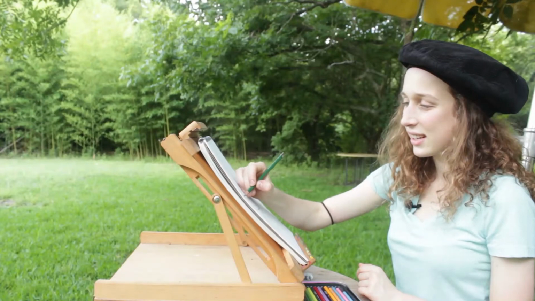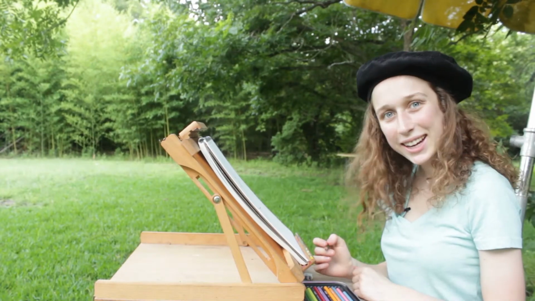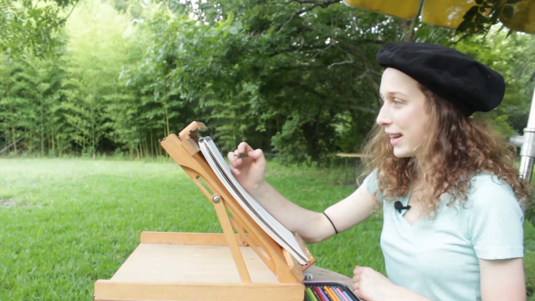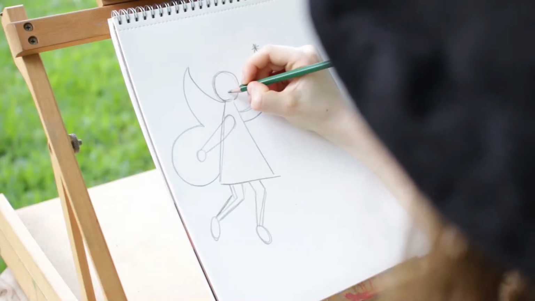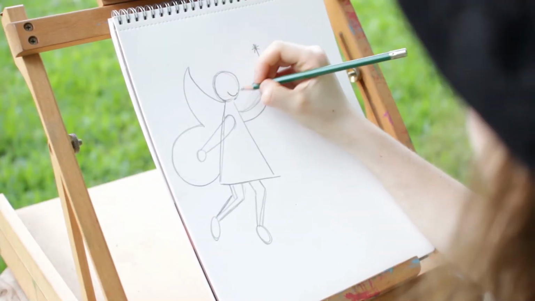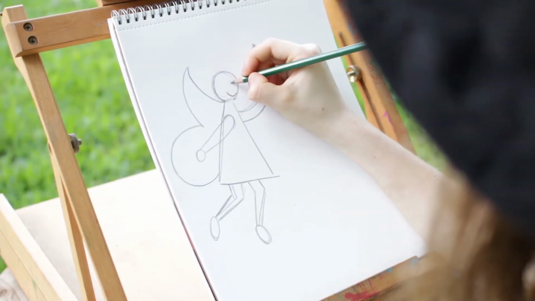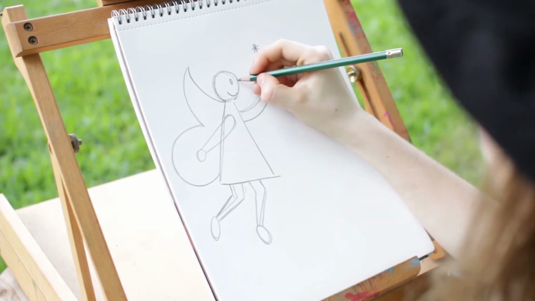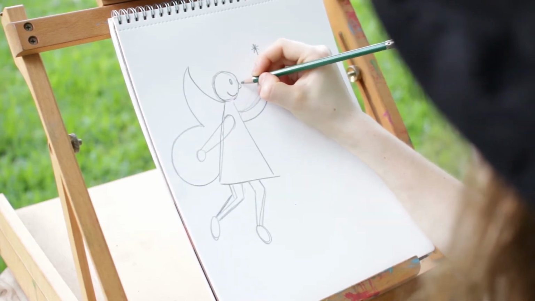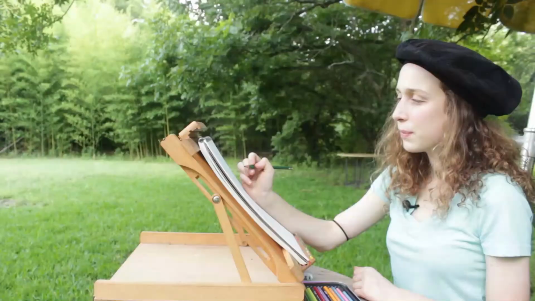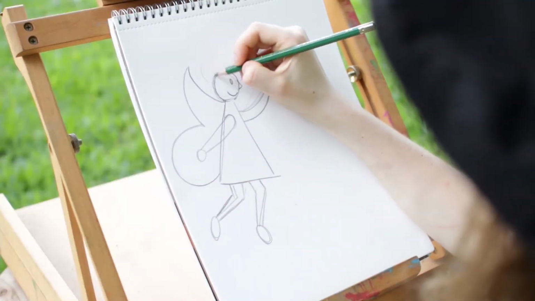There we go, that's looking good. That's her wing, nice. Okay, now we have to draw her face, right? So let's draw a smile down here. It's kind of a curvy line. And then just a little circle for an eye. And then a nose, it's gonna be just kind of a little point that comes out here, kind of like a triangle. Good. And then her hair.